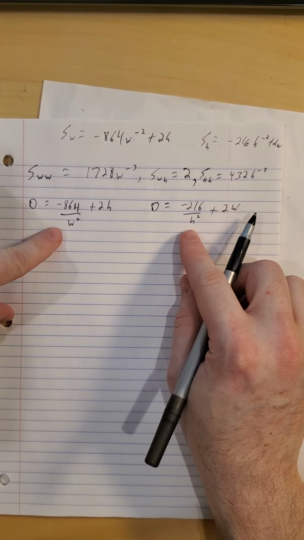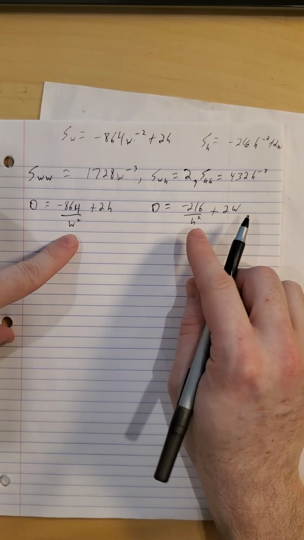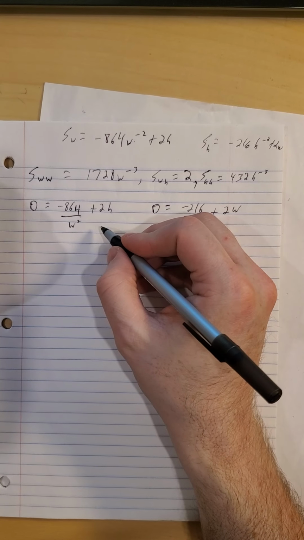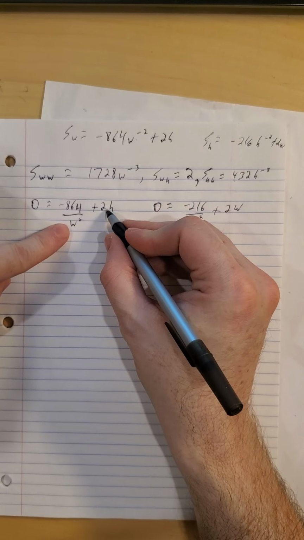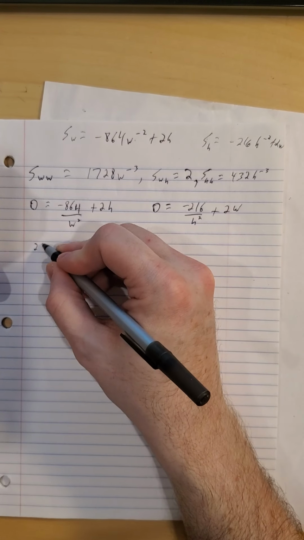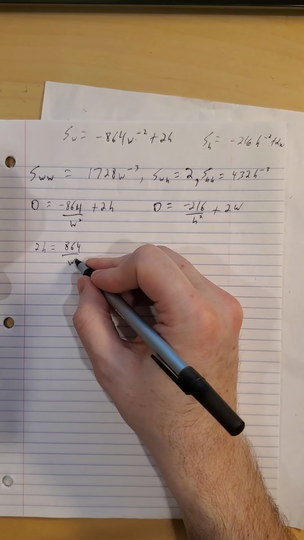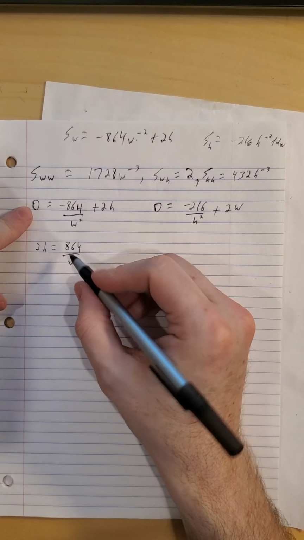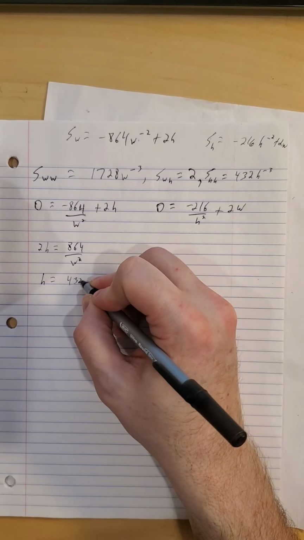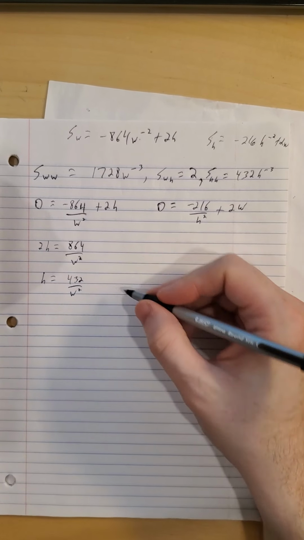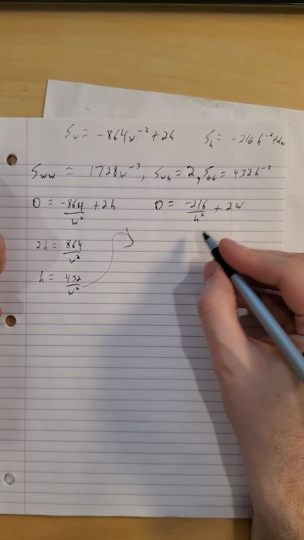So this is really part of a system. As you can see, it's a nonlinear system, so substitution would be our easiest bet as far as solving it. So I'll solve this first one for h. So 2h is worth 864 over w squared. So I move the 864 over w squared, then we cut both sides in half. So h is 432 over w squared. And then we'll substitute that into the second equation.